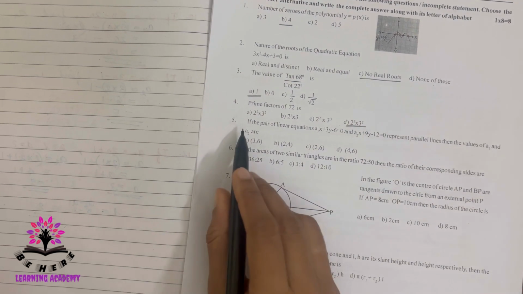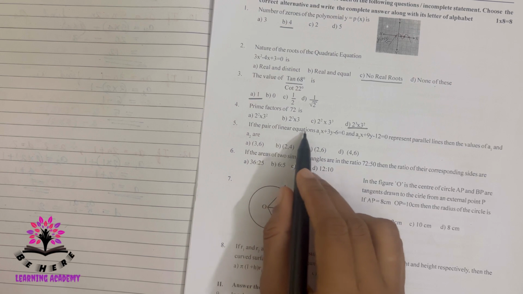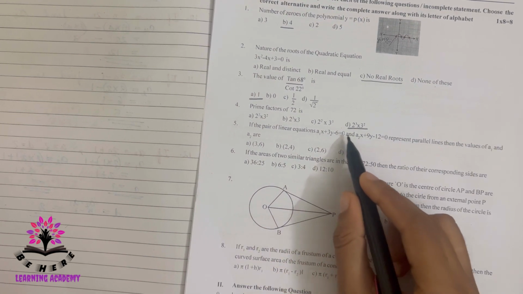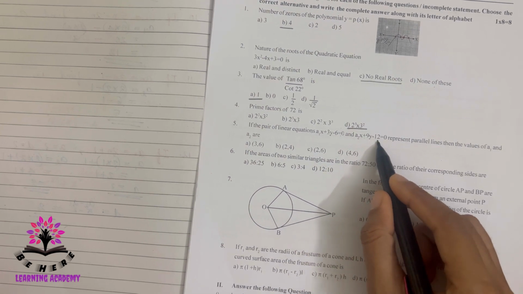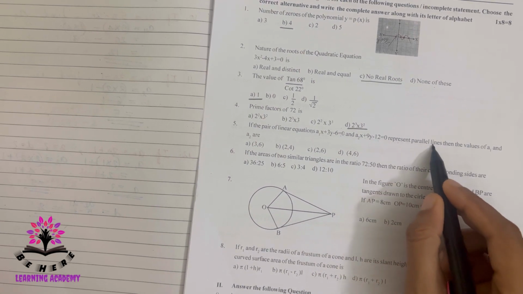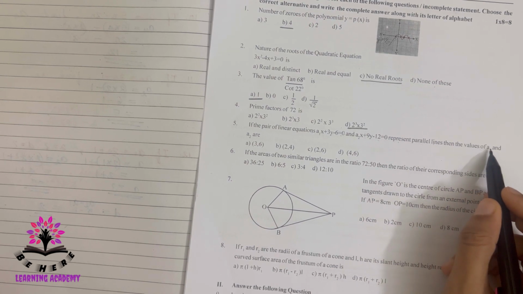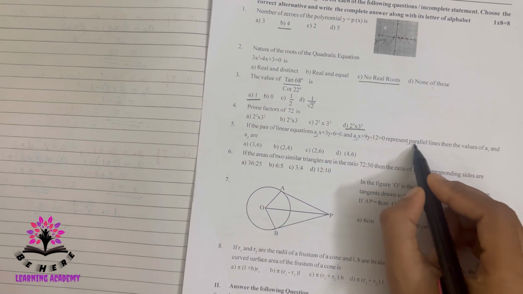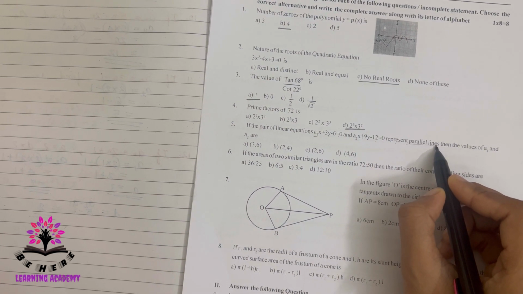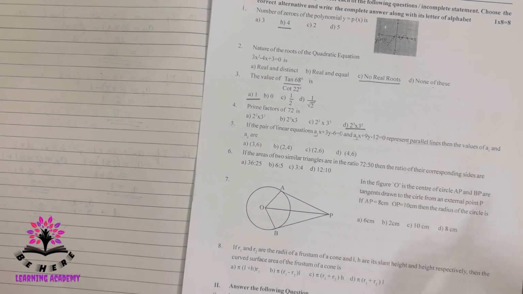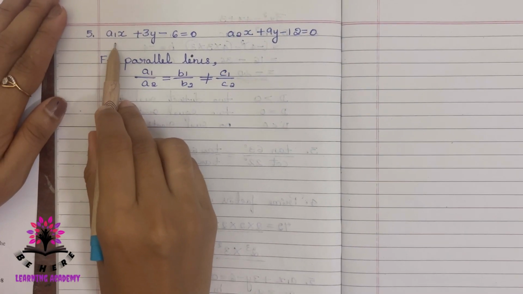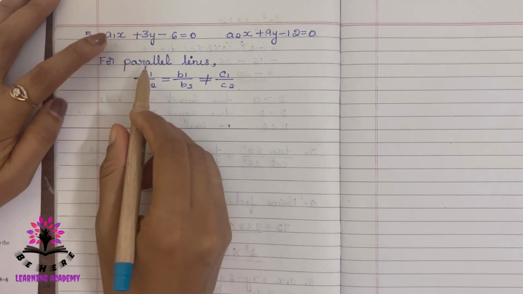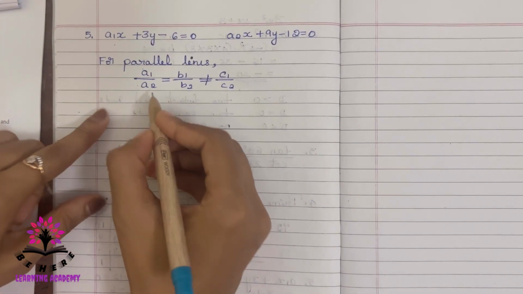So the fifth question, if the pair of linear equations a1x plus 3y minus 6 is equal to 0 and a2x plus 9y minus 12 is equal to 0 represent parallel lines, then you have to find the value of a1 and a2. So let us solve this. Since they represent parallel lines, this is the condition for parallel lines. Let us write the values here.